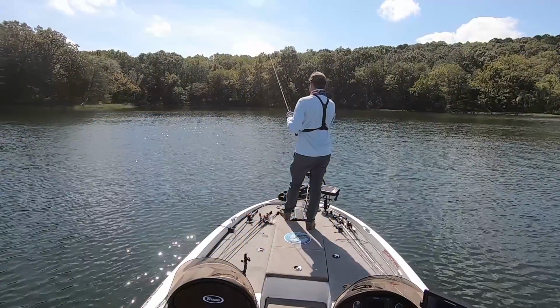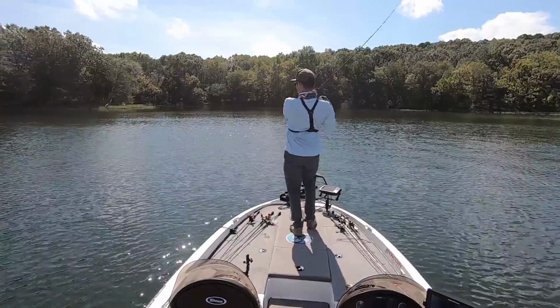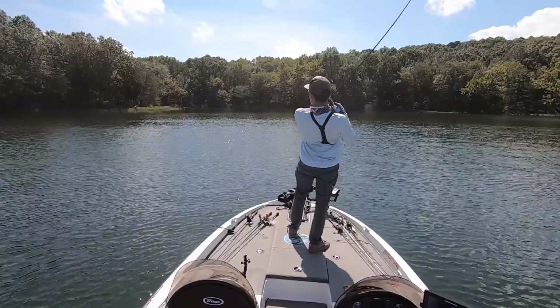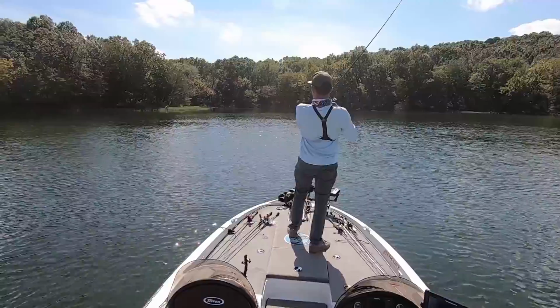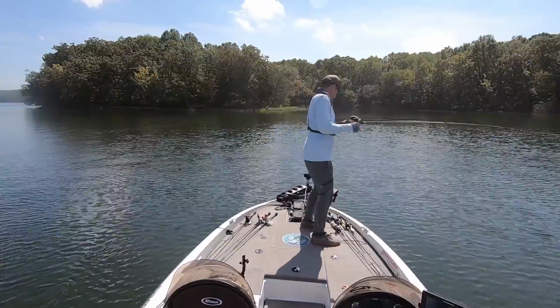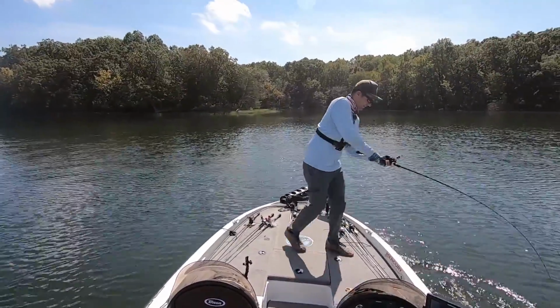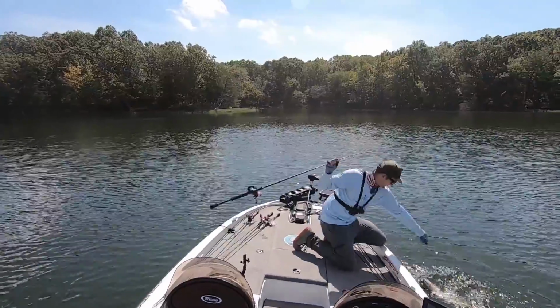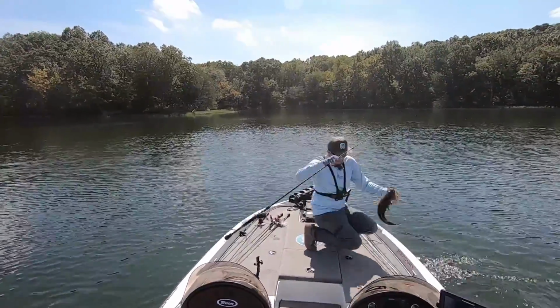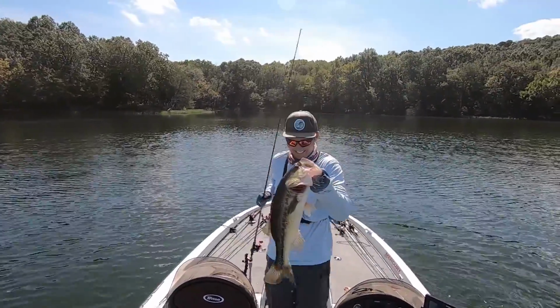And one important thing to remember is that you don't always need to find giant rock piles with rocks that are 3 or 4 feet tall and they're the size of your bedroom. A lot of times you can find fish relating to very small rock piles that might be the size of the front deck of your boat and that have rocks that are only 6 inches to 1 foot tall, especially if your lake doesn't have a lot of rock cover.